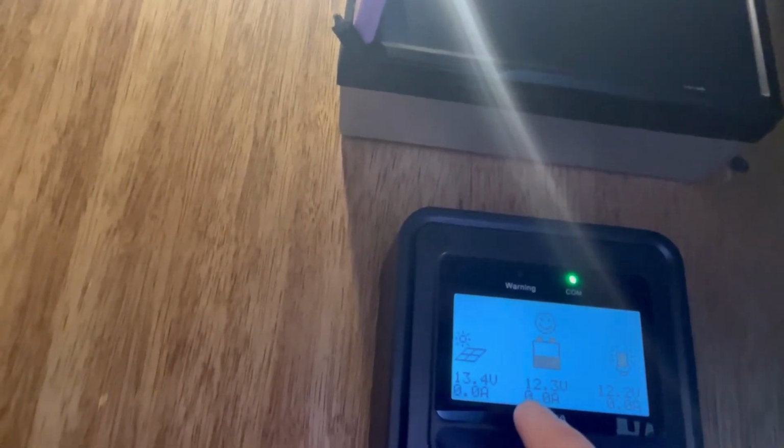Now, I'll just turn the camera around here. I'm not familiar with how to use these, so we have 13.4 volts coming from the solar panel. I don't even know how this works, to be honest with you. 12 volts, 12.2 volts at the moment.